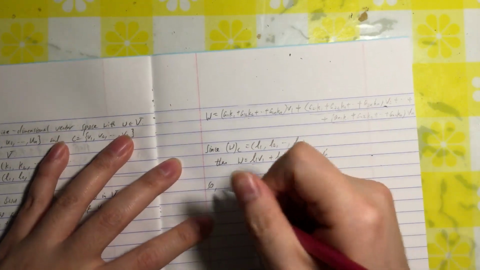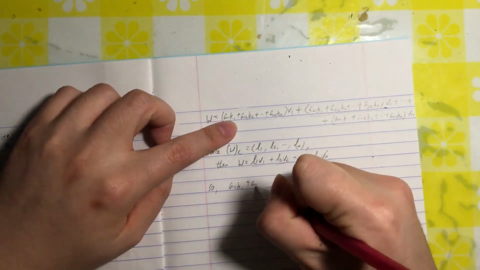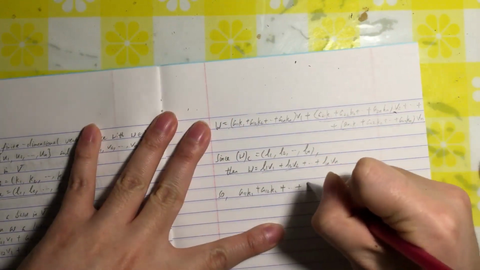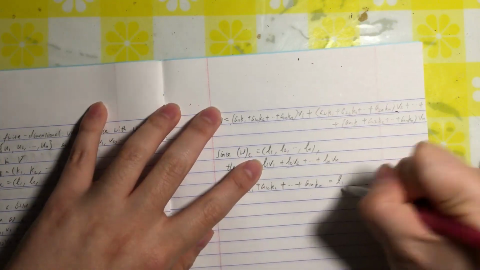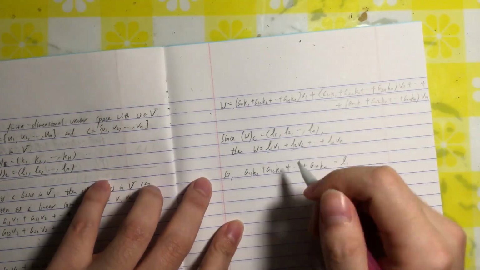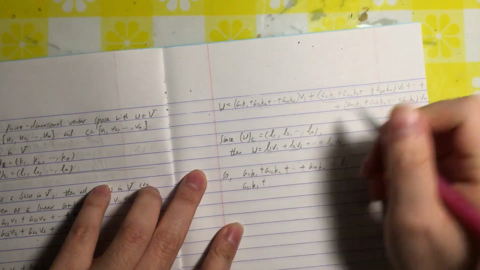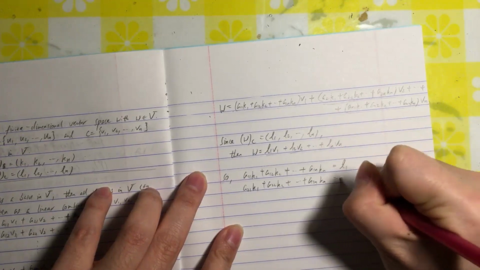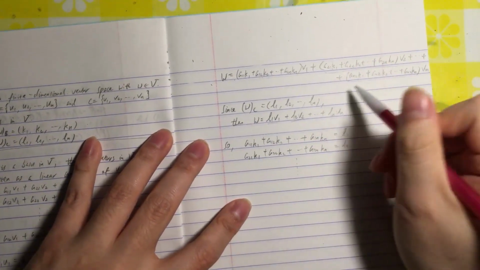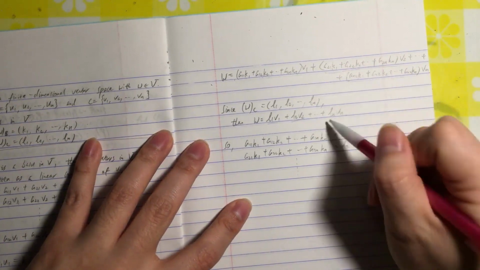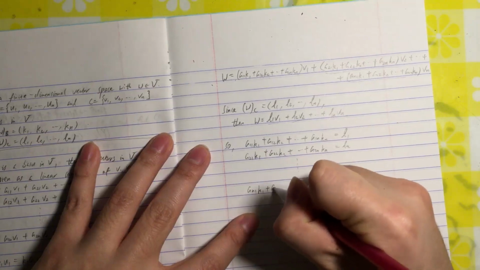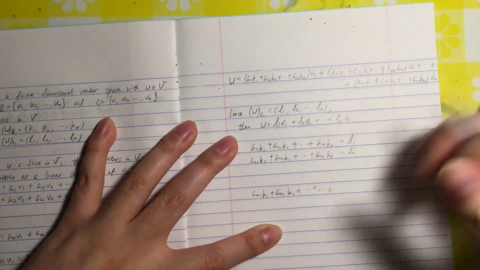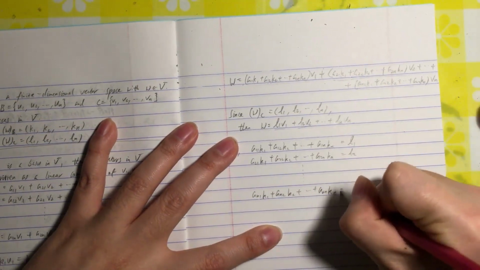So by unique basis representation, A11 times K1 plus A12 times K2 plus A1n times Kn must equal L1. And this entry must equal L2. That means A21 K1 plus A22 K2 plus A2n Kn must equal L2. And keep going. The last entry, AN1 K1 plus AN2 K2 plus ANN Kn, must equal Ln.